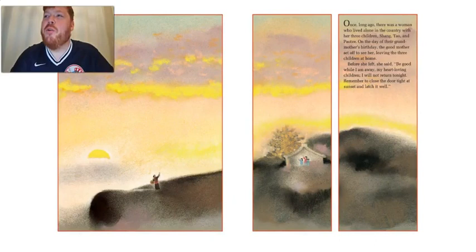Once long ago, there was a woman who lived alone in the country with her 3 children, Shang, Tao, and Peotzi. On the day of their grandmother's birthday, the good mother set off to see her, leaving the 3 children at home. Before she left, she said, "Be good while I am away, my heart-loving children. I will not return tonight. Remember to close the door tight at sunset and latch it well."